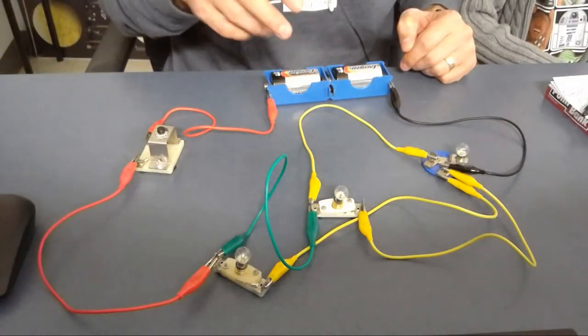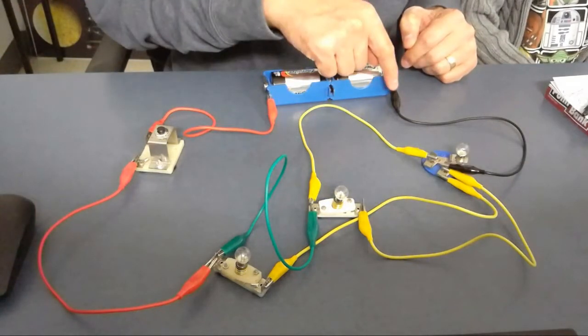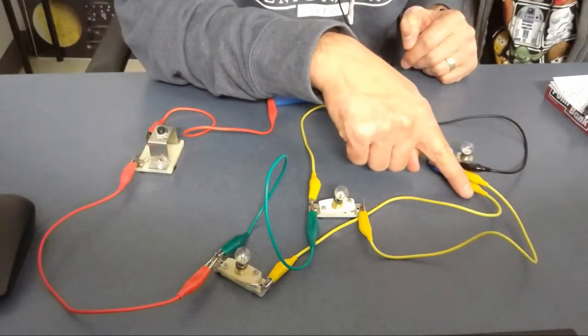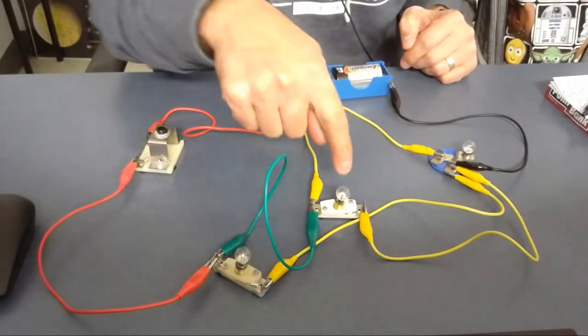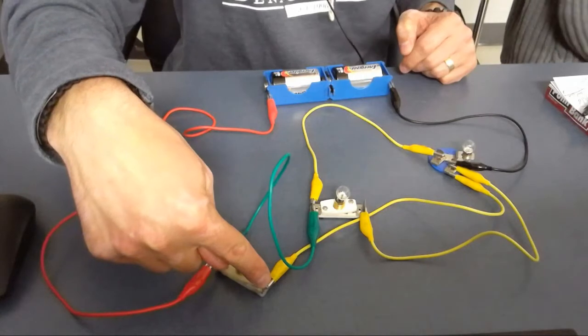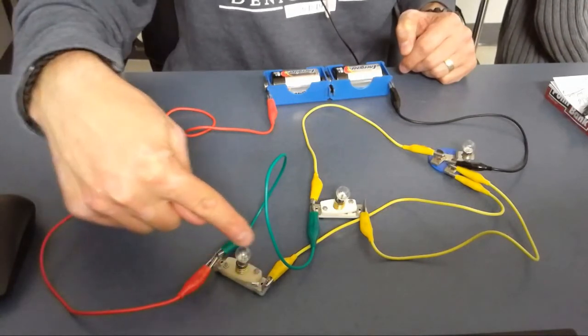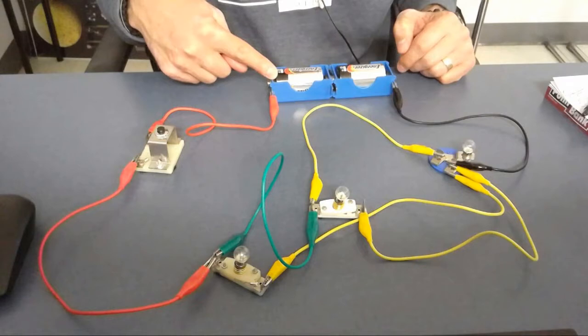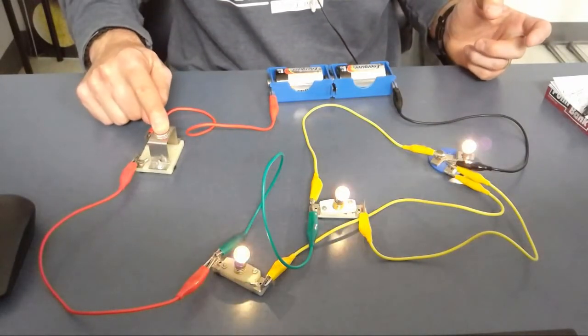All right? Or I can take pathway number 3 from here, branch point. I can now go through this other yellow wire through here, which bypasses this bulb and goes directly to the third bulb. After it goes through the third bulb, it will again run back to the positive side of the battery. So there's my 3 pathways.